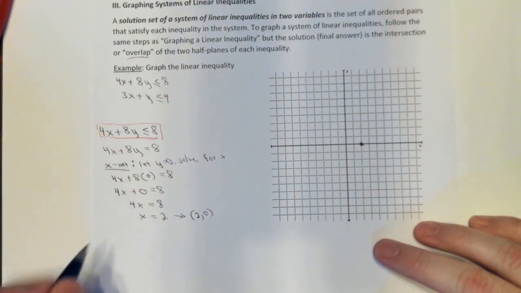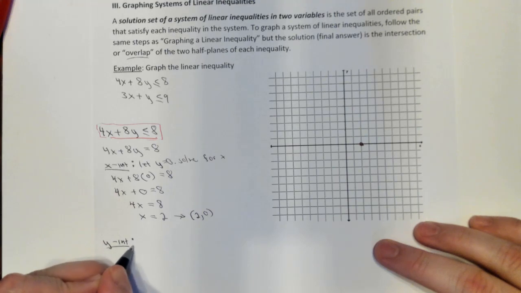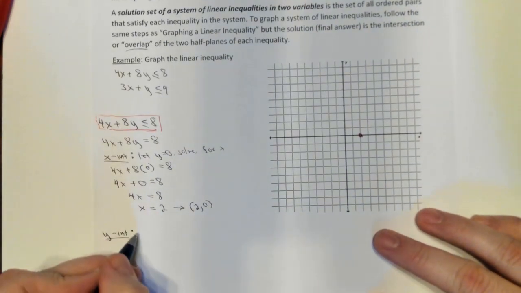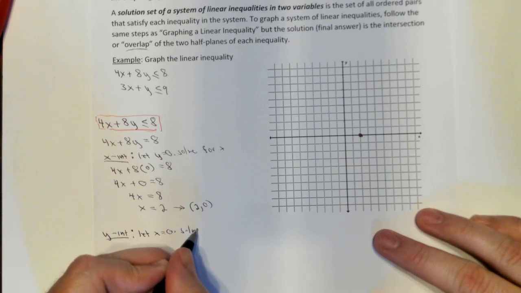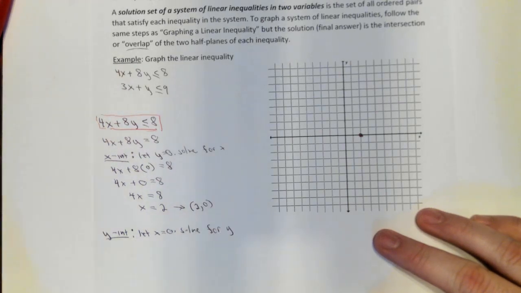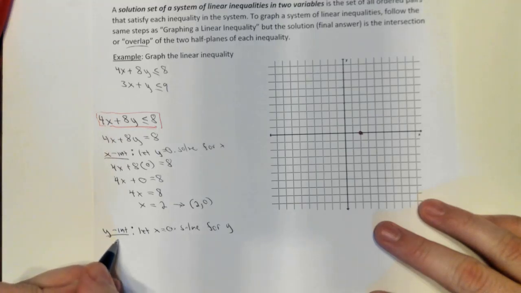I now need to find the y-intercept. All right, I'll write it out. Let x equals 0, solve for y. Basically, this is an algorithm. You just write that out, and that might help you solve it.